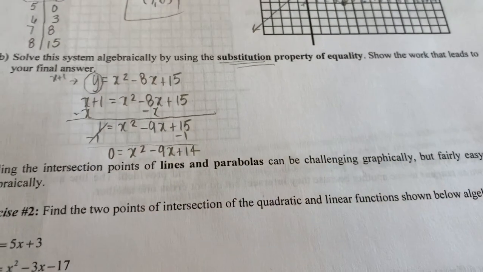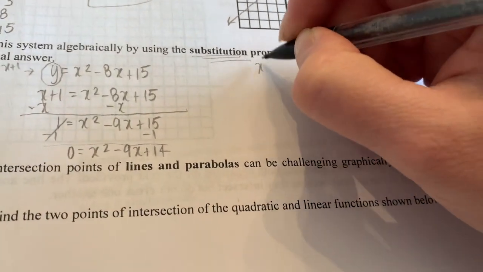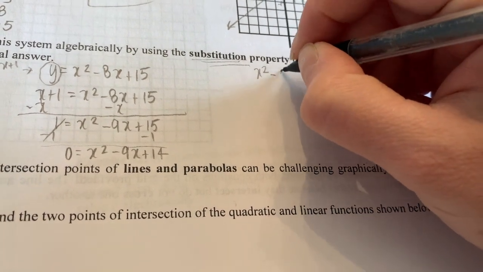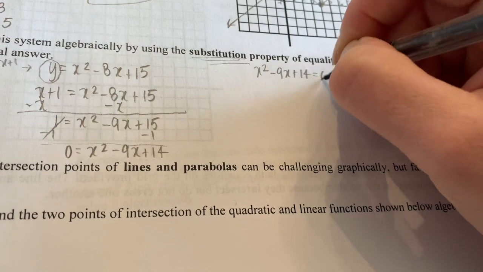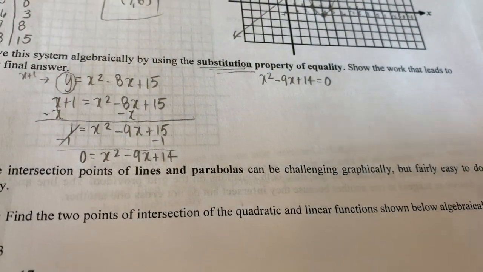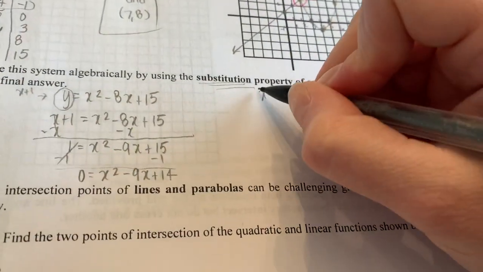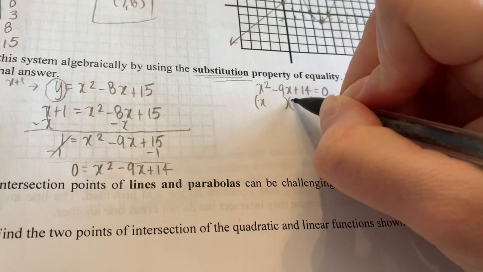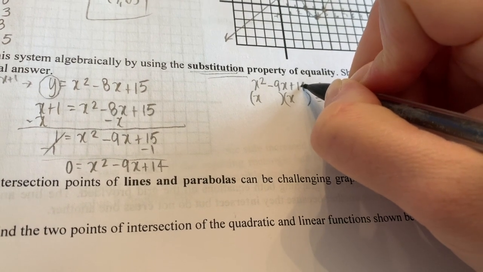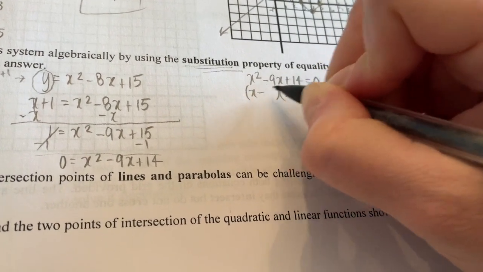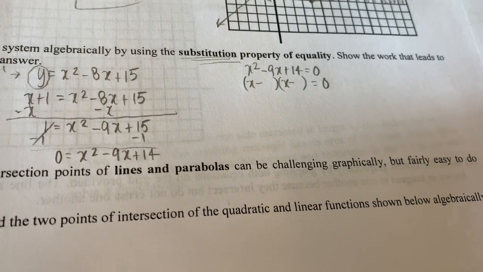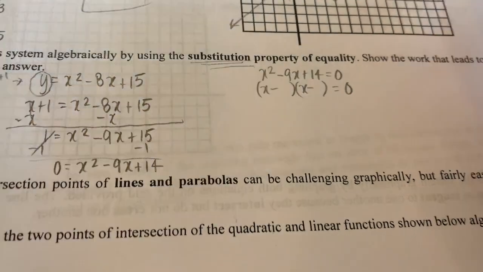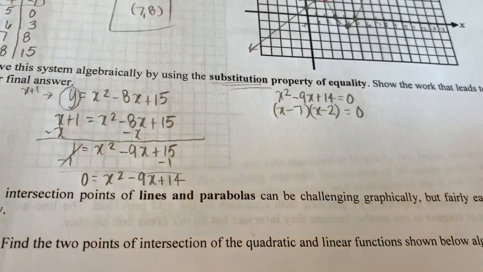So now I'm going to be able to use this to solve. So I'm going to rewrite this with the 0 on the right. So x squared minus 9x plus 14 equals 0. So I'm going to factor, and then I'm going to solve. So leading coefficient is 1. I'm going to double bubble. This is an x and an x. Last term's positive, so they're the same signs. Middle term's negative, so they're both negative. What two numbers will multiply together to give me 14 and add up to negative 9? That'll be negative 7 and negative 2.